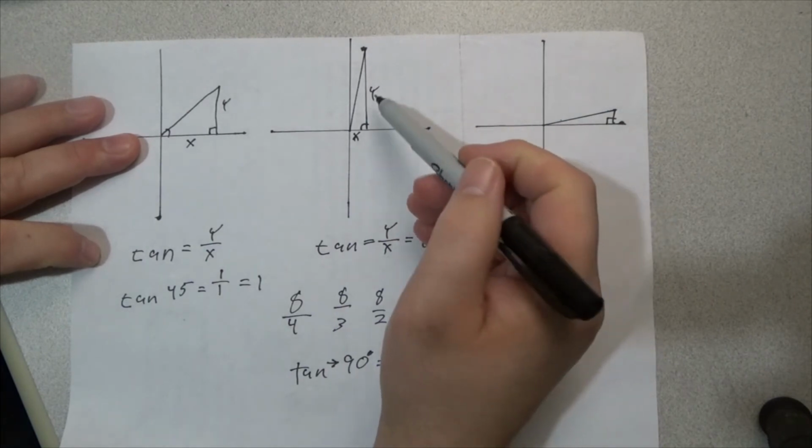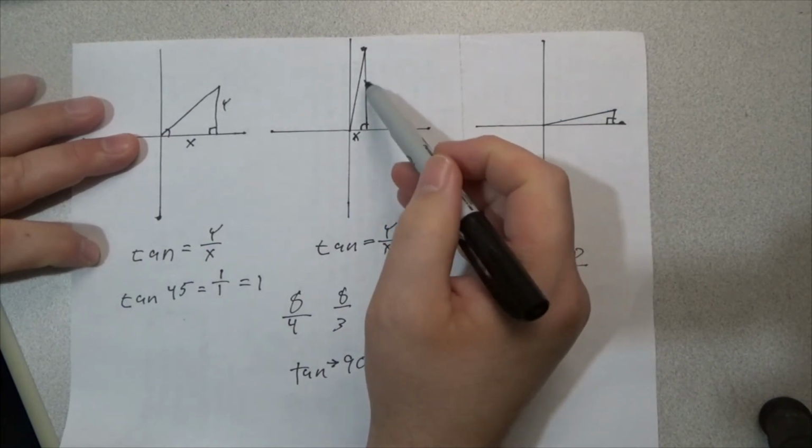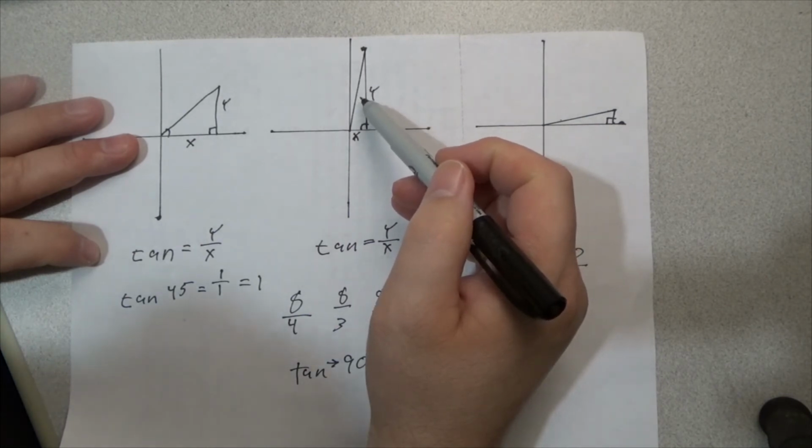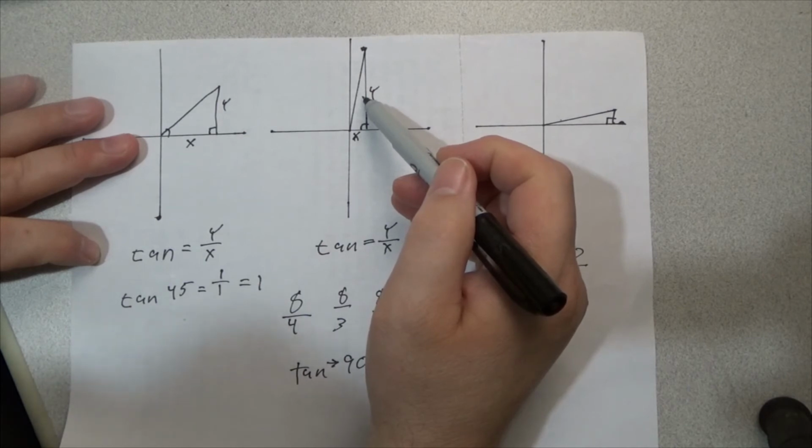So remember, that is when y is going to actually equal r. So that would be a 90-degree angle. And so part A asks what is the value of the sine function, sine of 90, which is going to be 1. Sine of 90 is 1.